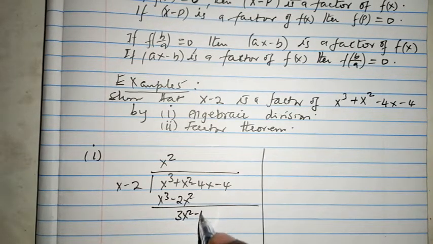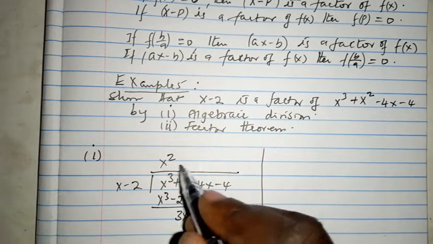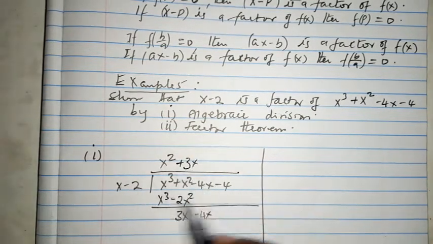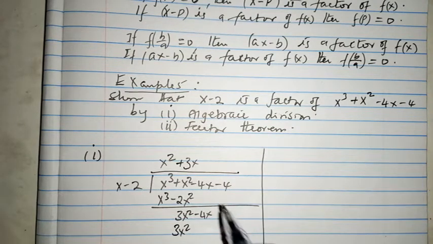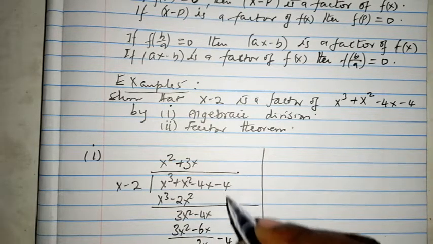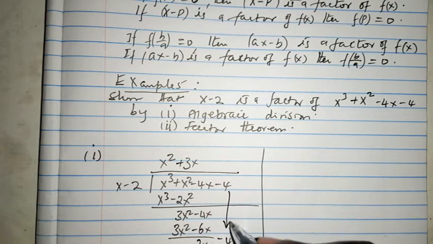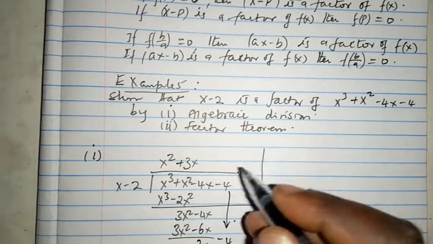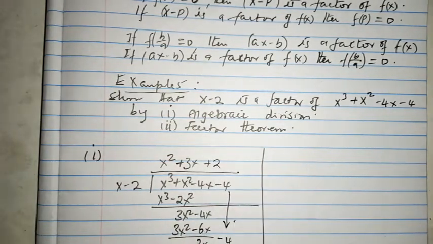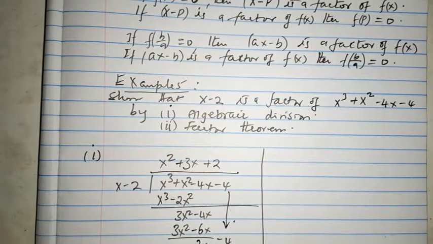You drop the minus 4x, and then plus 3x; multiply out, 3x squared minus 6x. Subtract, you get 2x, drop the minus 4. 2x divided by x is plus 2, giving 2x minus 4, and the remainder is 0.